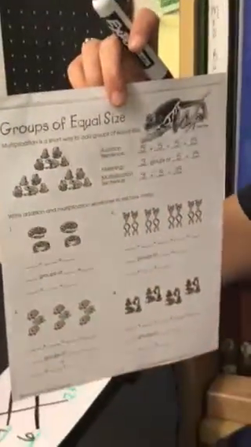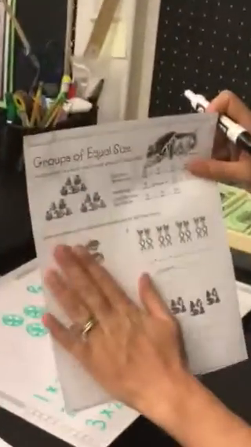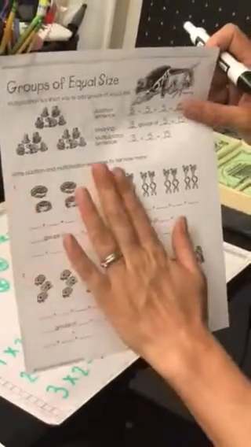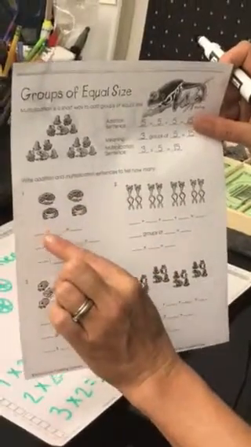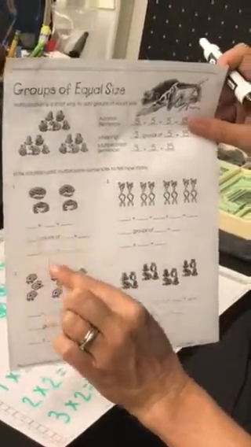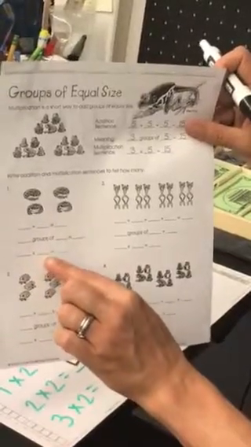Let's move now to the groups of equal size. Here you're going to find groups of different animals. And here I've got an example of one here. Now, you're going to look at your groups of pictures. You're going to create an addition problem, a groups of problem, and then create a multiplication problem.